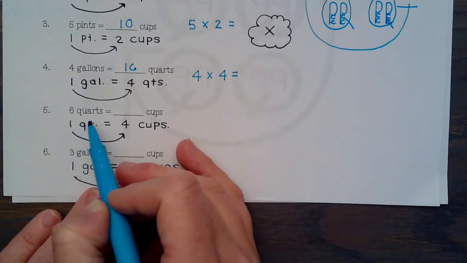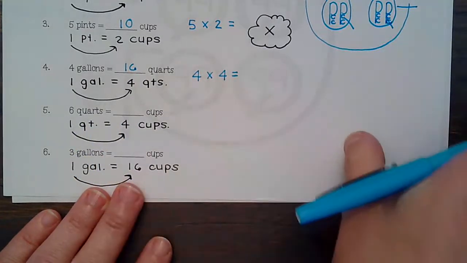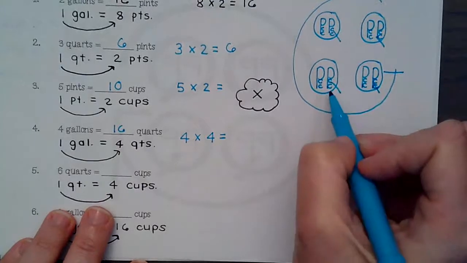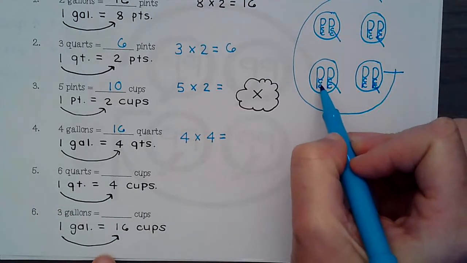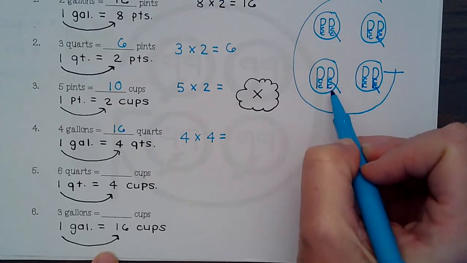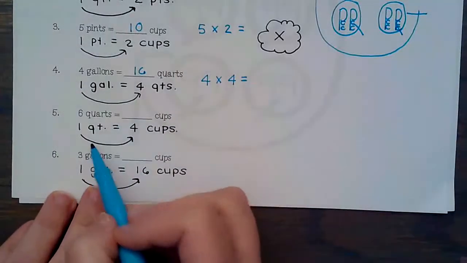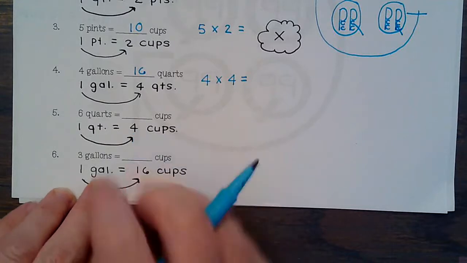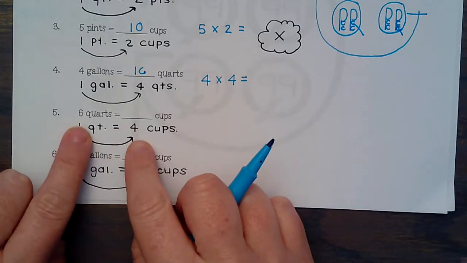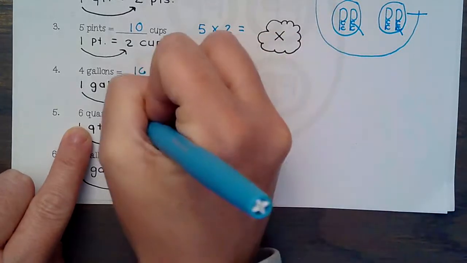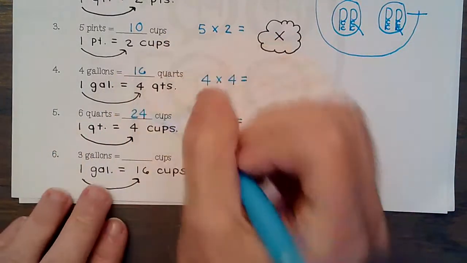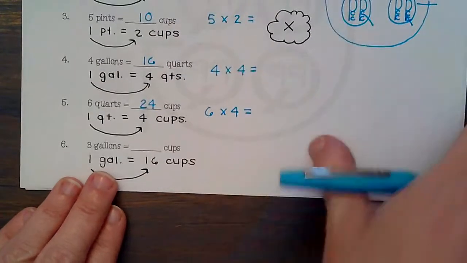Last 2 problems, we have 6 quarts equals how many cups? So find your Q. This time you're looking at how many cups are in the whole Q. 1, 2, 3, 4. So I know that 1 quart is equal to 4 cups. To figure out how many cups are in 6 quarts, I'm going to do 6 times 4. And that is 24.